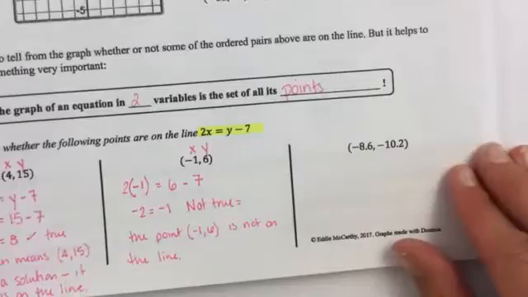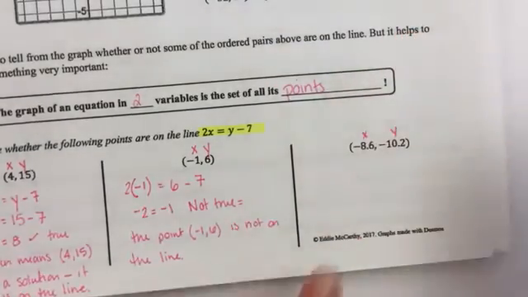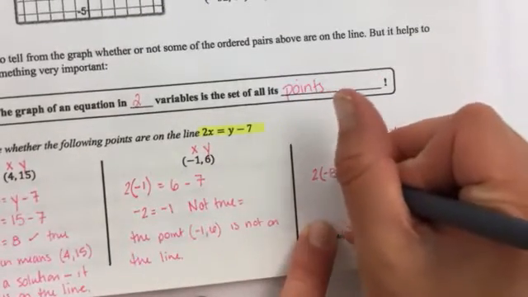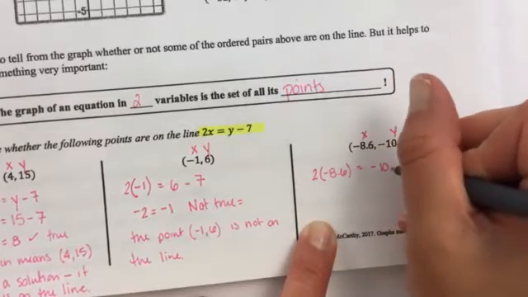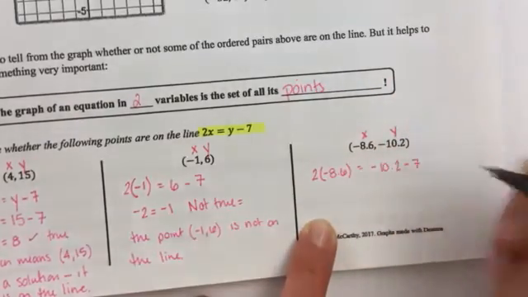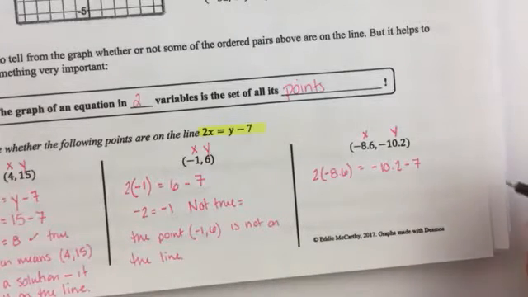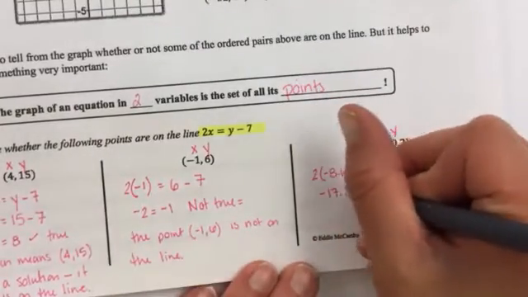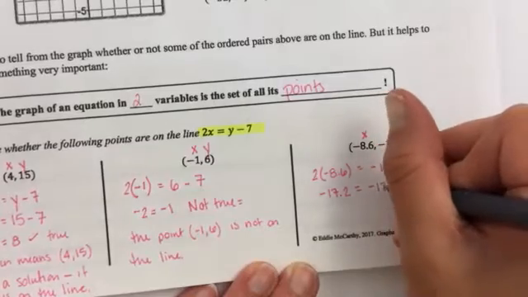Okay. Last one here. We have some decimals, but that's okay because you guys get to use calculators if you want to. So 2 times -8.6 equals -10.2 minus 7. So if you did 8.6 times 2, you get a -17.2. And -10.2 minus 7 also gives you a -17.2.